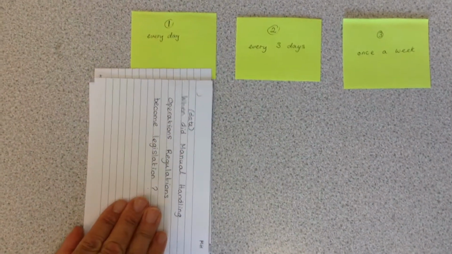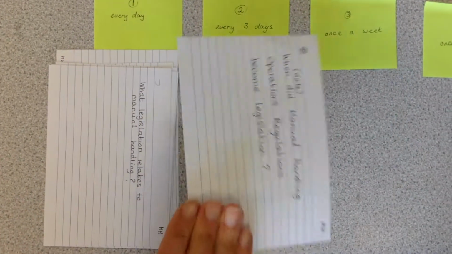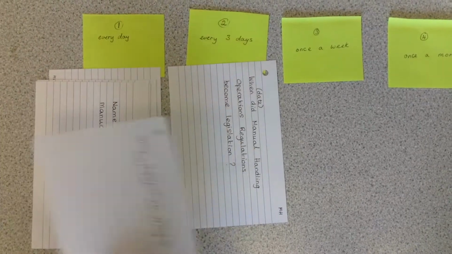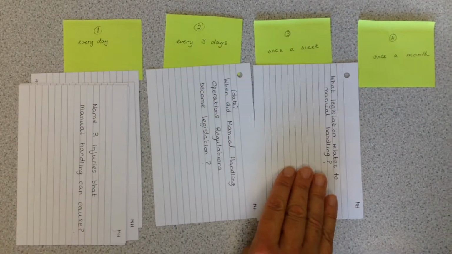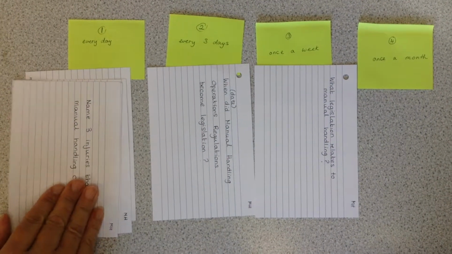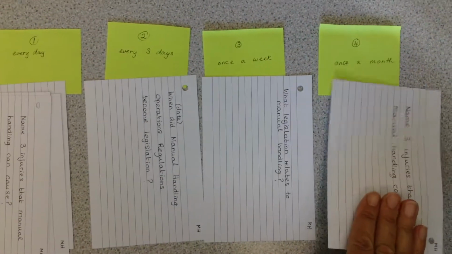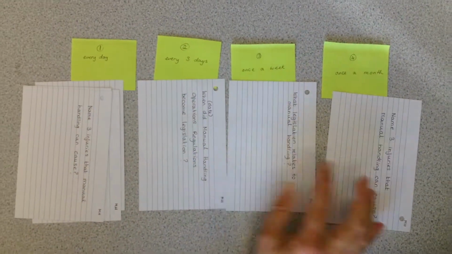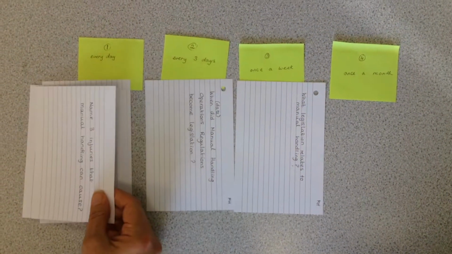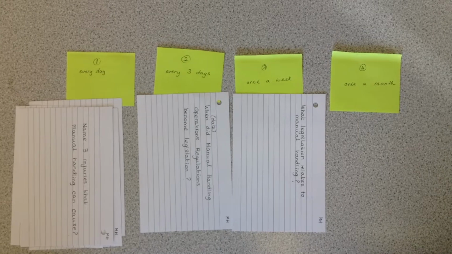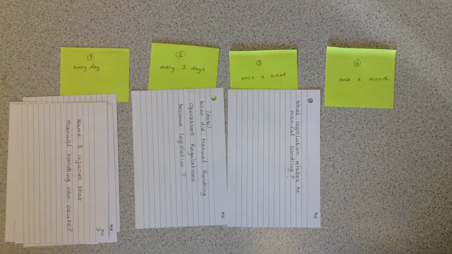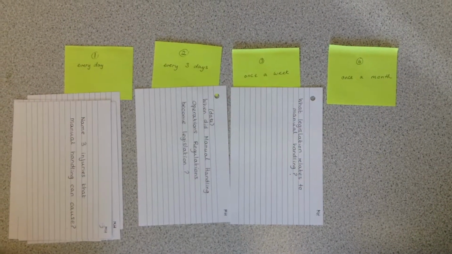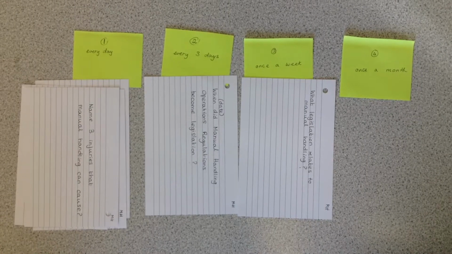If I start getting some of them correct, I can move them into the every 3 days. If I get some right every 3 days, then I can move them into once a week. And finally, I'm hoping that I always remember them, and I go to once a month. If at any stage I get them wrong, I have to take them right back and look at them every day again. But please use colour, please use images, and I hope that this method and your own methods that you develop work for you. Good luck.